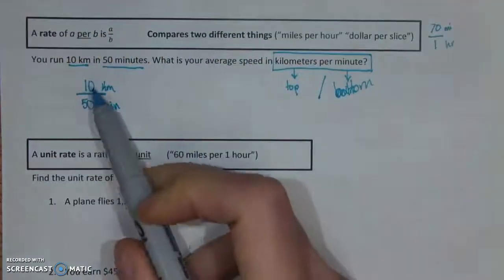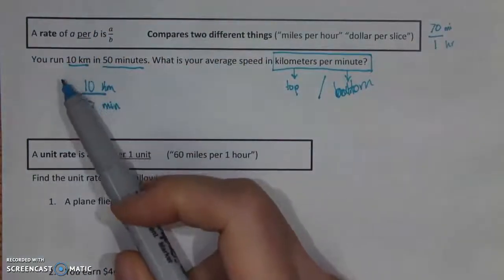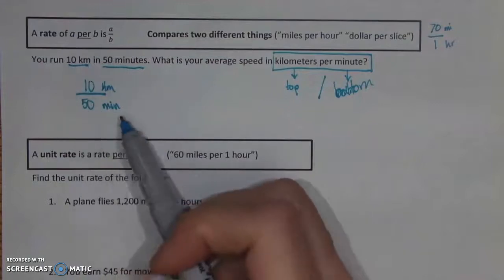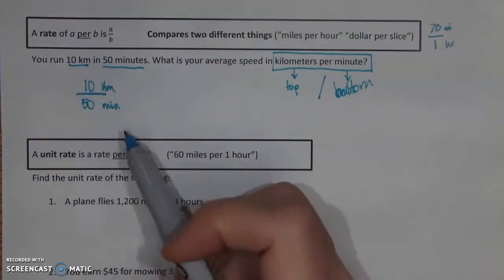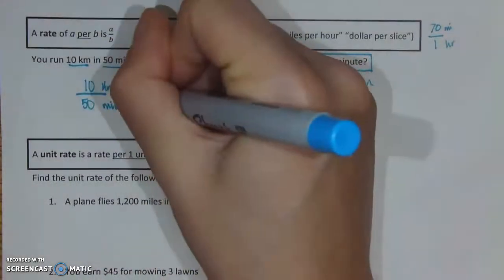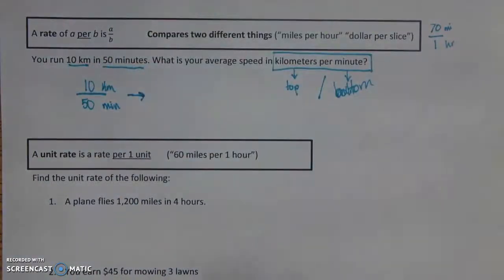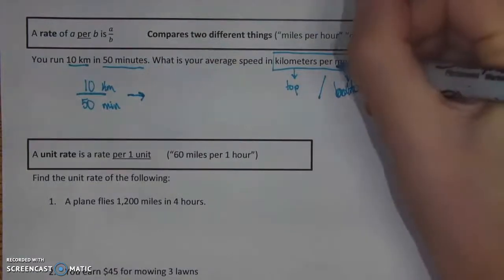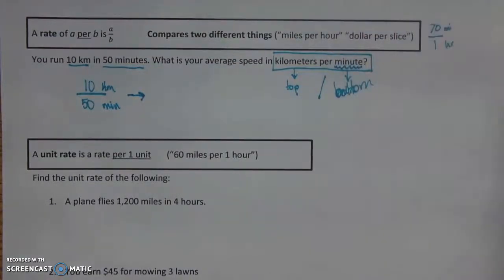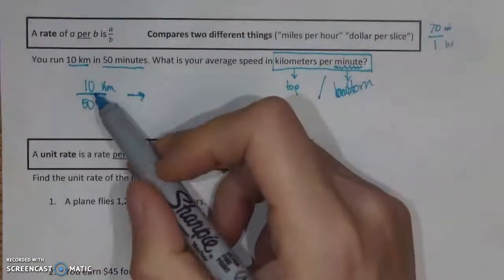Now, there's a slight problem with this one. Well, this is your speed, 10 kilometers per 50 minutes. We don't typically say speed that way. What we usually want is the distance per hour or the distance per minute. And in fact, this problem specifically asks for the distance per minute. So that means I want this distance per 1 minute.